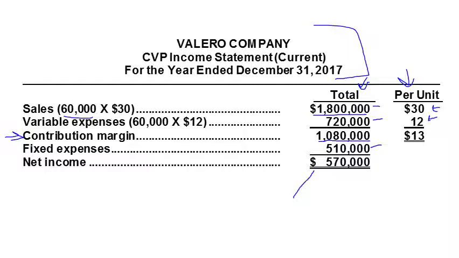One thing that's important is that this net income number will be the same net income you would have if they gave you a net income before they gave you the cost broken out into variable and fixed. So if you had a net income before you put it into the CVP income statement, it should be the same net income.